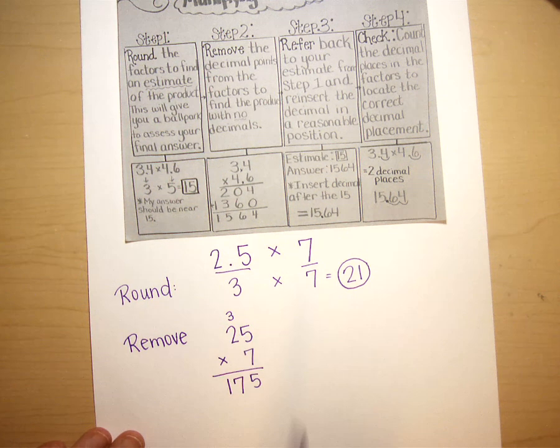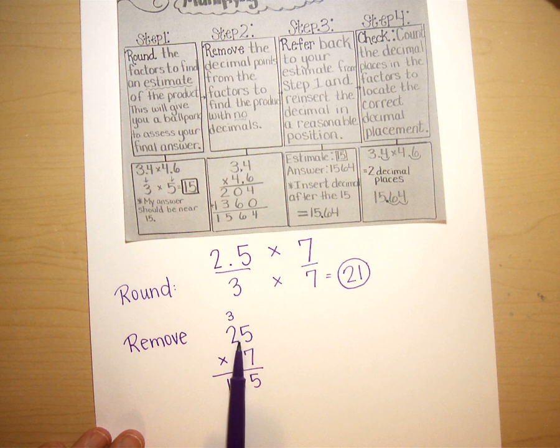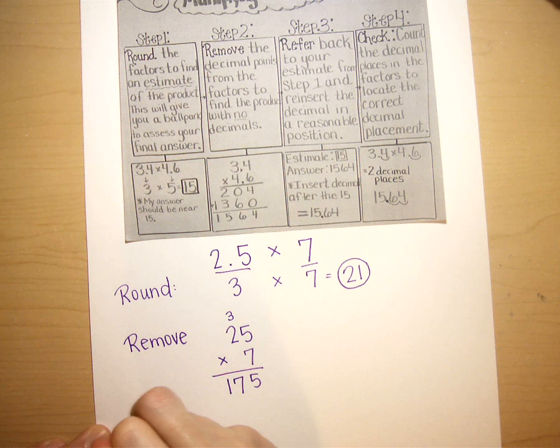Now, like I said before, when I take this decimal out, this number is 10 times larger than it is in my equation. So that means my answer is 10 times larger. And a way to make your answer 10 times smaller would be to put your decimal back in. So we're going to refer to our rounding. So in our rounding, we said it should be around 21.